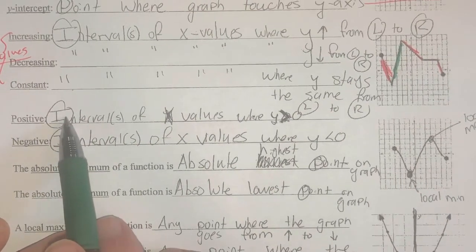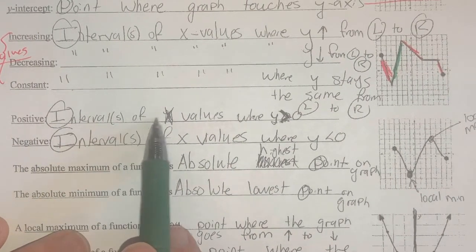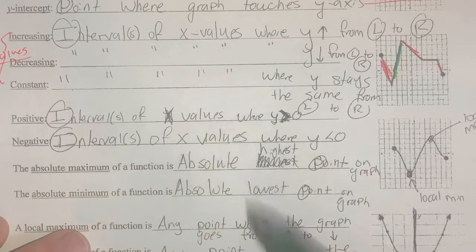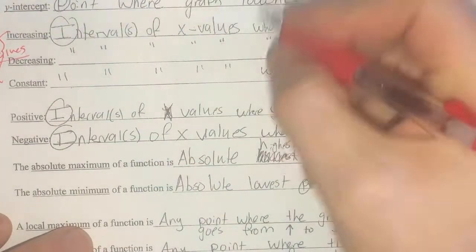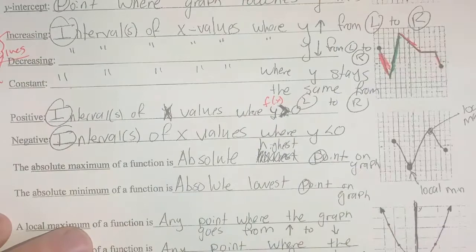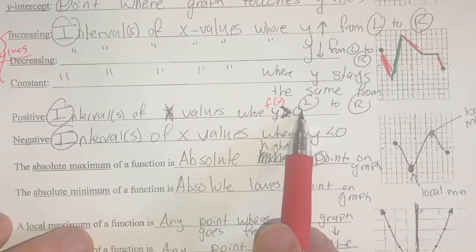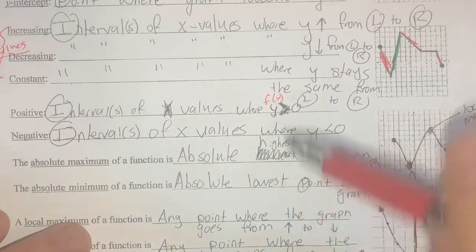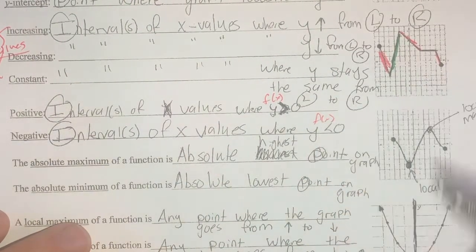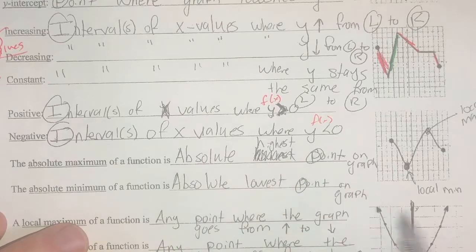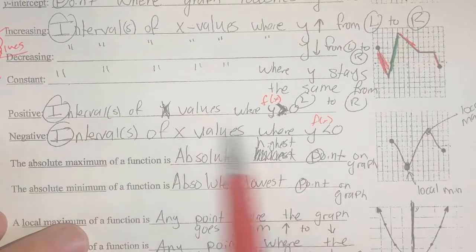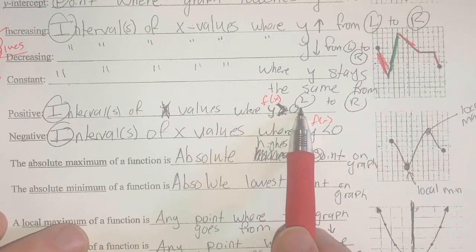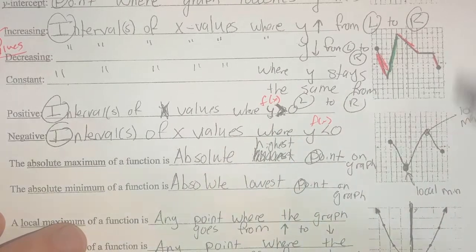So the positive is intervals, one or more, of x values where y or f of x is positive or greater than 0, and negative is intervals of x where y or f of x is less than 0, right? Positive versus negative, right? To be positive means to be more than 0. To be negative means to be less than 0.